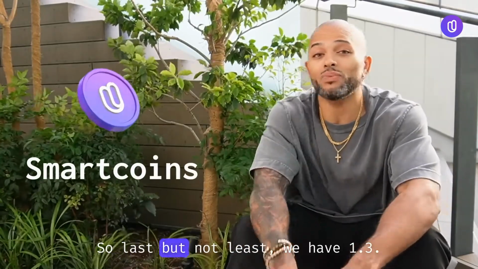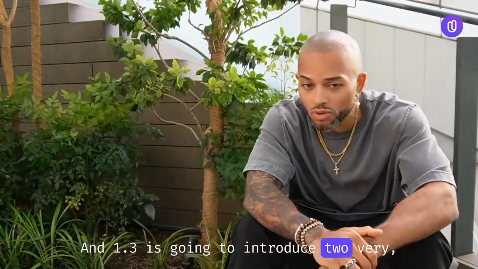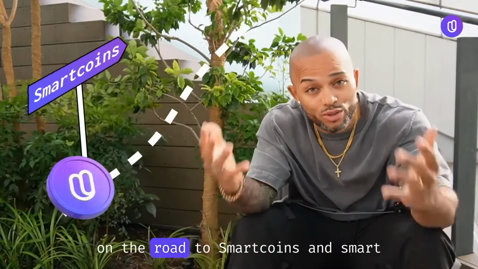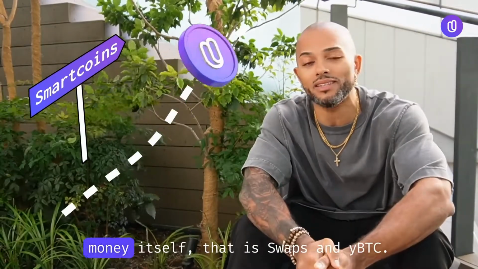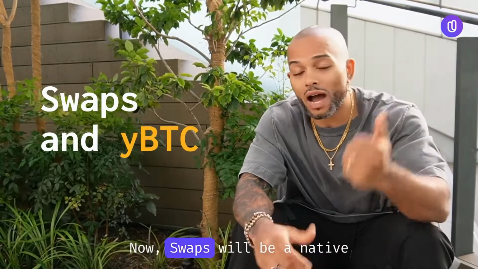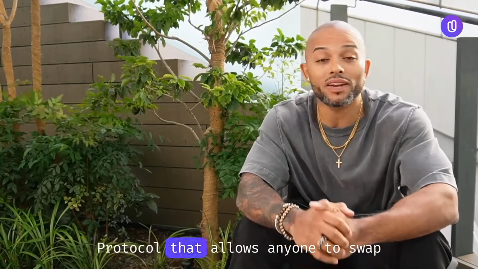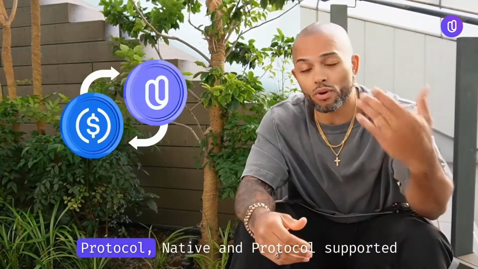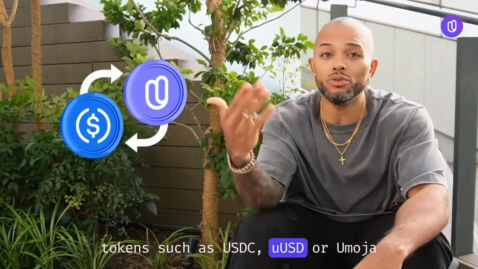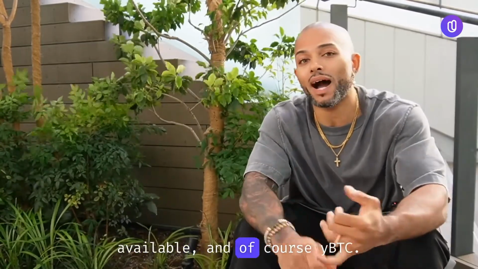So last but not least, we have 1.3, and 1.3 is going to introduce 2 very, very important things and begin ourselves on the road to smart coins and smart money itself. That is swaps and yBTC. Now, swaps will be a native decentralized exchange on the Umoja protocol that allows anyone to swap protocol native and protocol supported tokens such as USDC, UUSD or Umoja dollars, Umoja token when it is available, and of course yBTC.